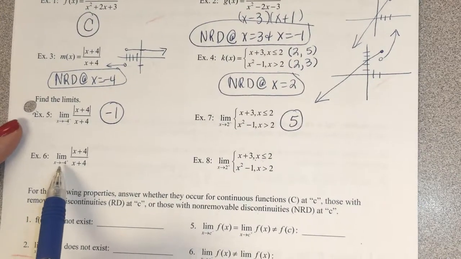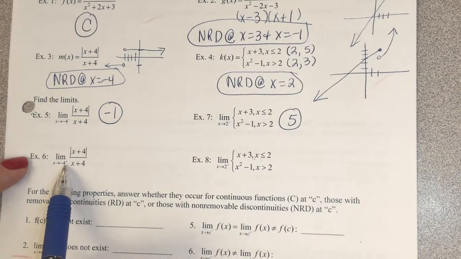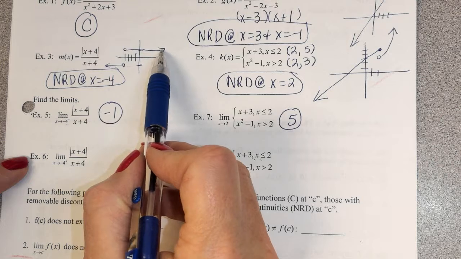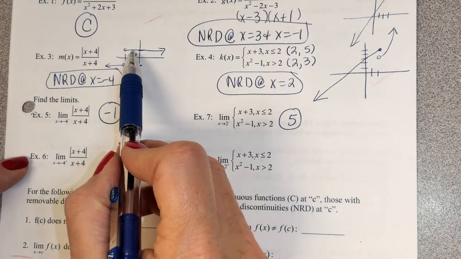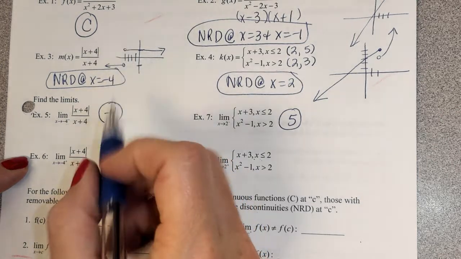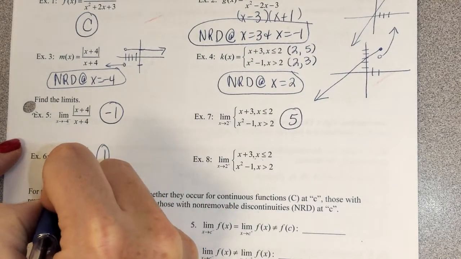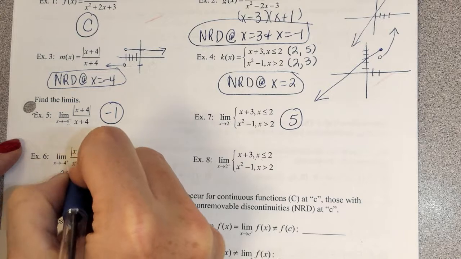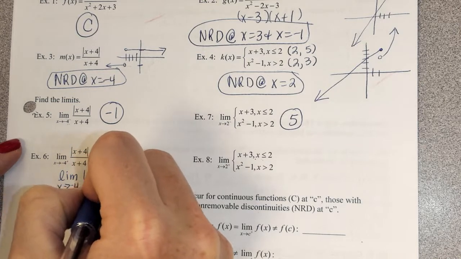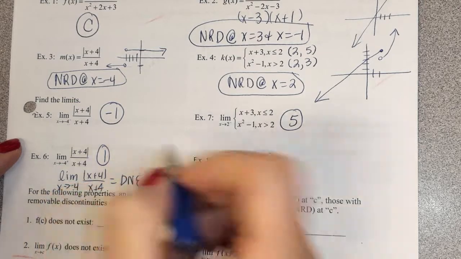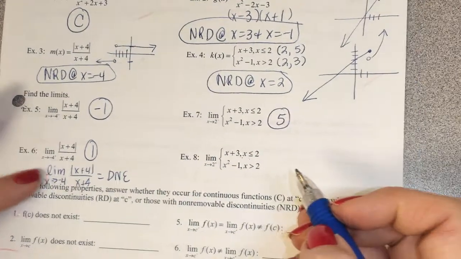The limit as x approaches negative 4 from the positive side. Oops, I went out of order. I'm supposed to do this next. What is this going to be, guys? The limit as x approaches 4 from the positive side. What is it? 1. But what if I had asked you for the limit as x approaches negative 4 of that function? What would you say the answer is? Does not exist. I didn't ask us for that, but.